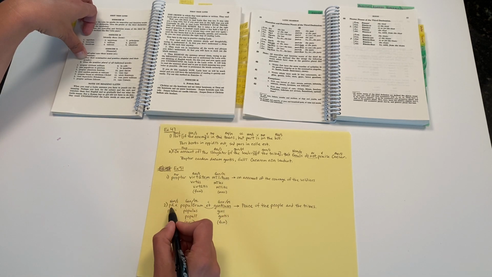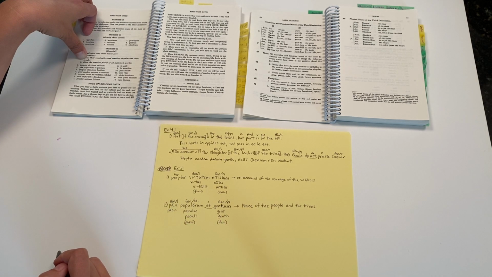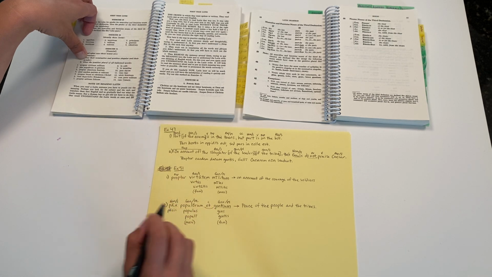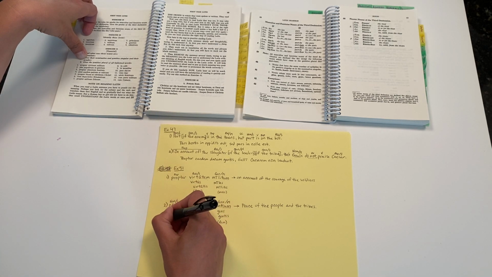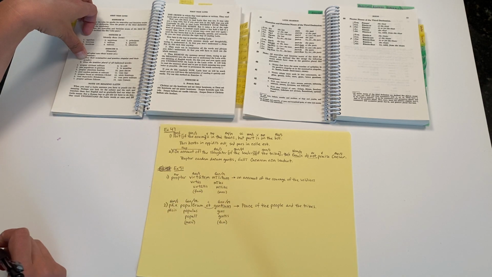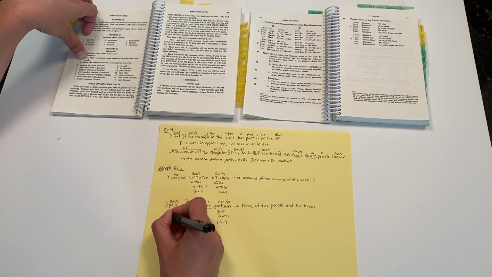And then the same thing applies for pax and pacis. Peace is not a natural gender, it's not an obvious gender. So we look to the ending of the nominative singular, which is X, which also fits within the S-O-X socks rule, which makes it feminine.